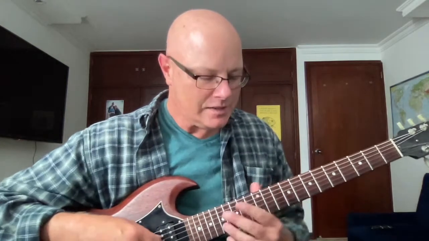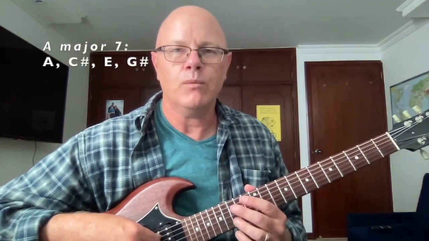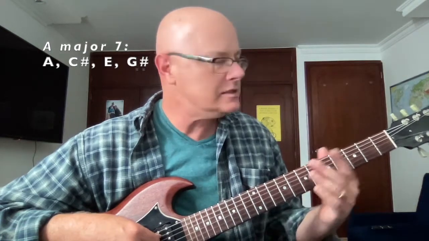Well, there's thousands of chords, and there's probably not thousands of voicings, but there's definitely different kinds of voicings. So I thought we would just use a somewhat complicated chord with 4 notes, an A major 7 chord. We'll learn the different voicings up and down the fretboard, and then we'll learn how to use it in a musical way.